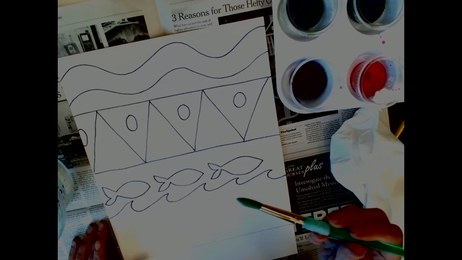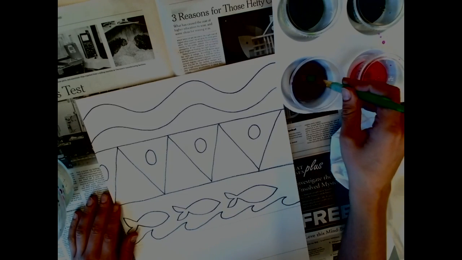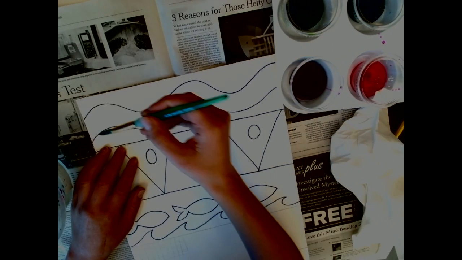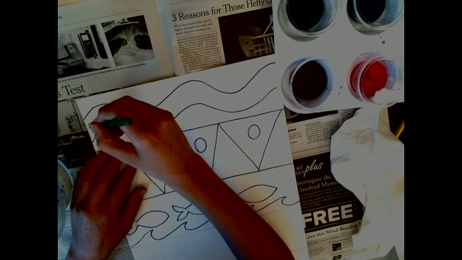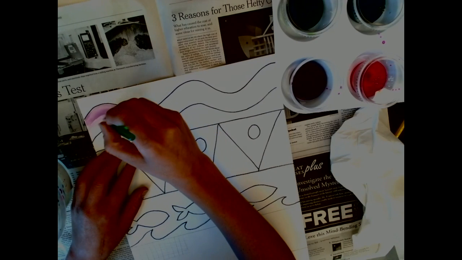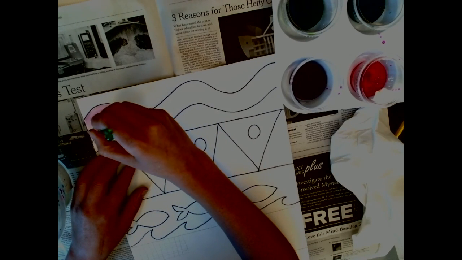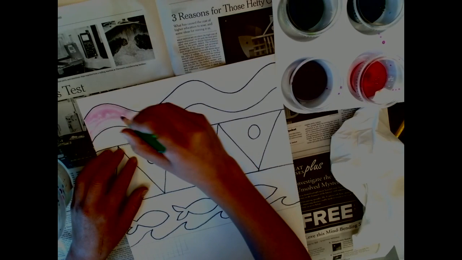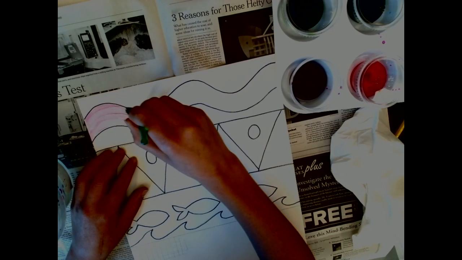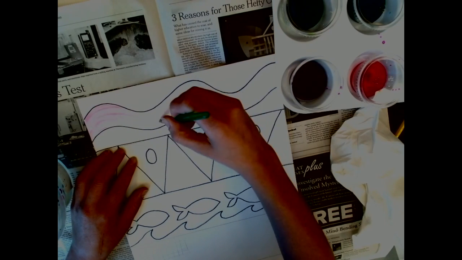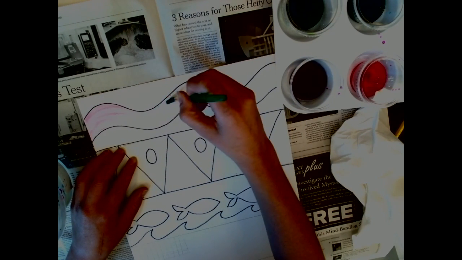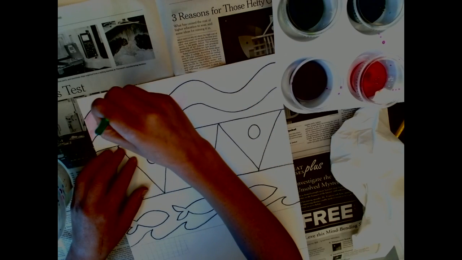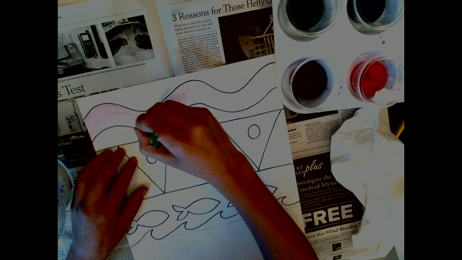So I'm going to start off from the top. This is watercolor paint, so it's very liquidy, and you can use a little paint to go a long way. It's meant to be kind of see-through like this. And if you want your paint to look darker, you can add another layer of paint after the first layer is a little bit dry.